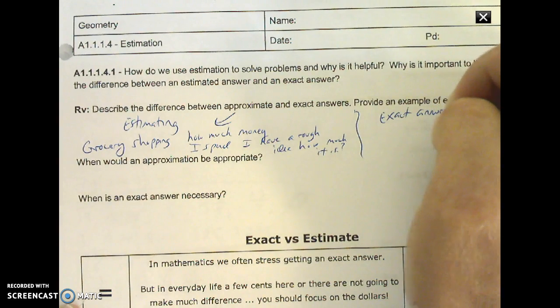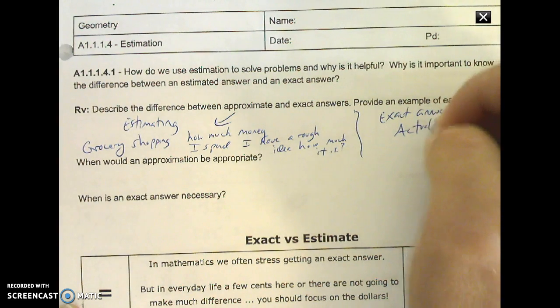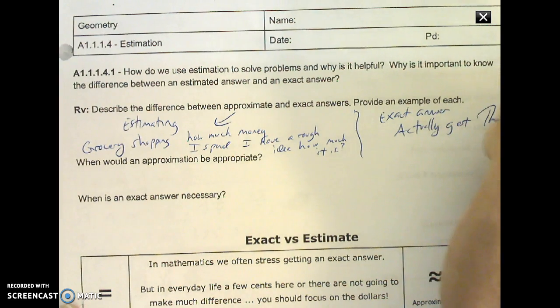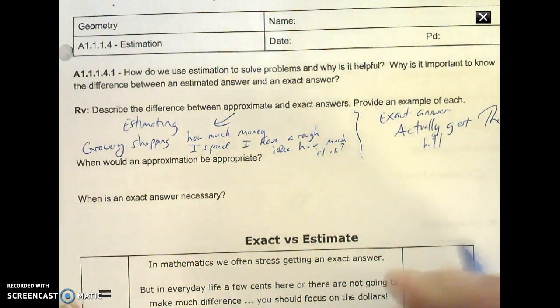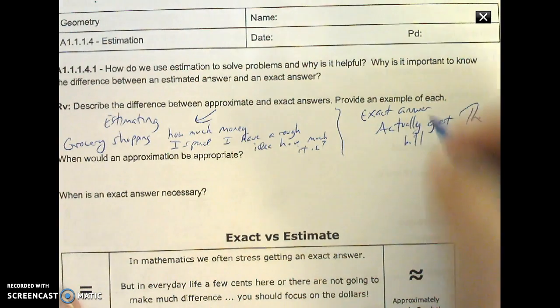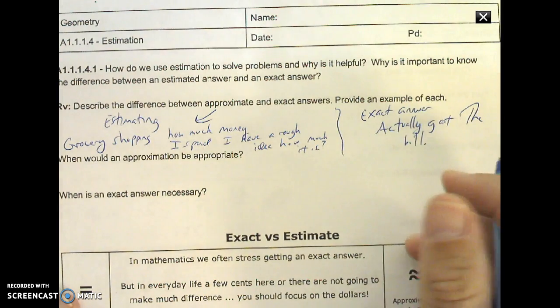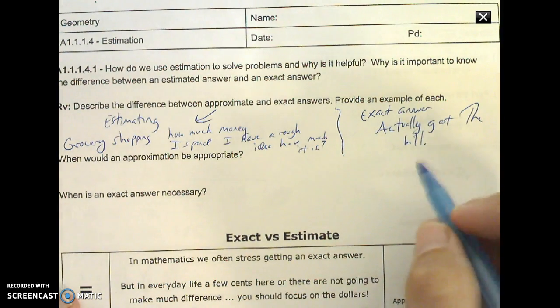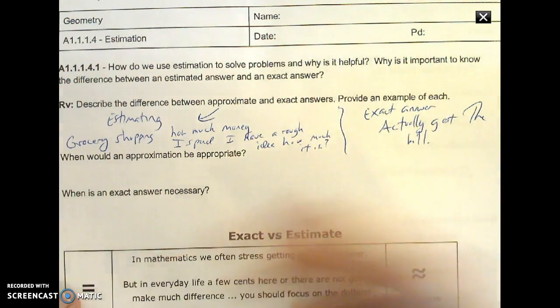Now, an exact answer would be when I actually get the bill. Okay? I mean, I can't just give them an estimate of the money that I owe them. It's like actually me getting a price saying you have to pay $125.67. All right? So estimating versus exact, that's just one example.